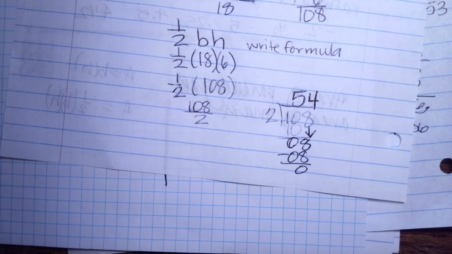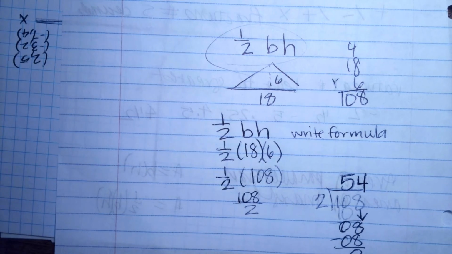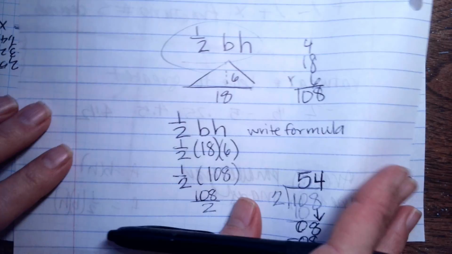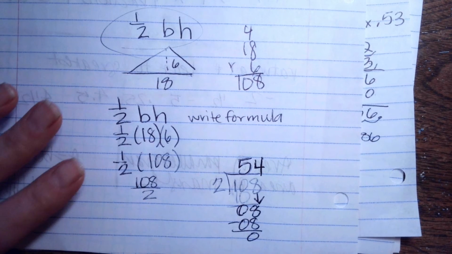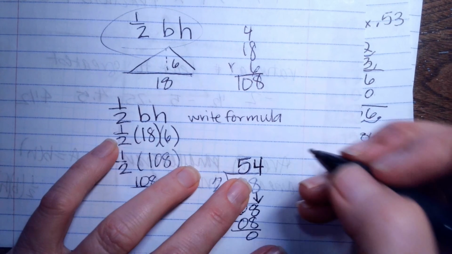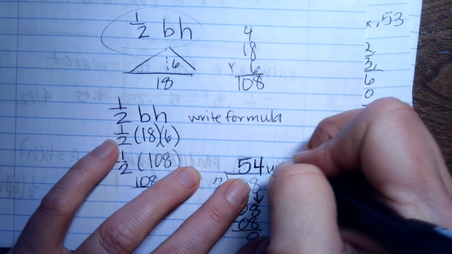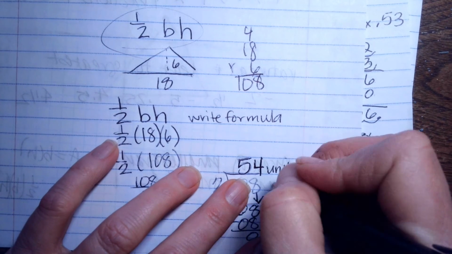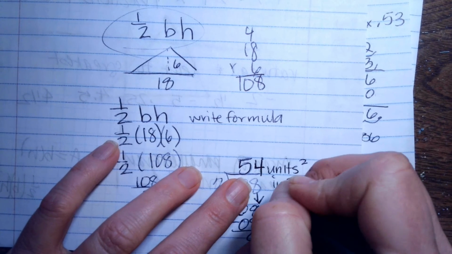But whatever. This is the formula that I use. And one thing we do have to remember is when we're doing area, then it would be units squared. So if it was inches, you would do inches squared. If it was feet, you would do feet squared.